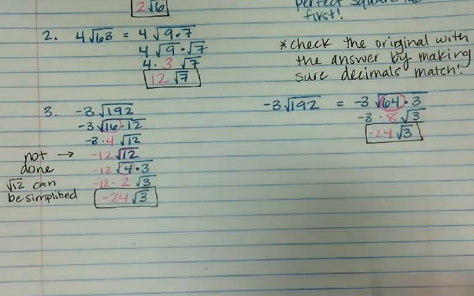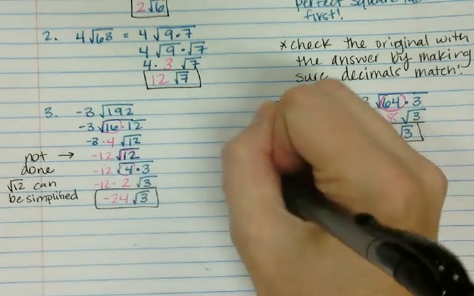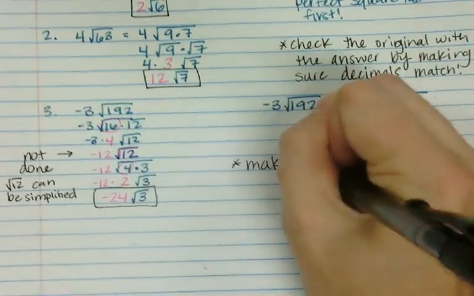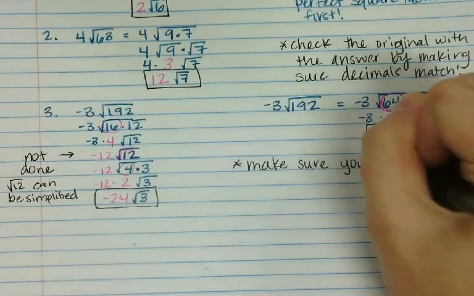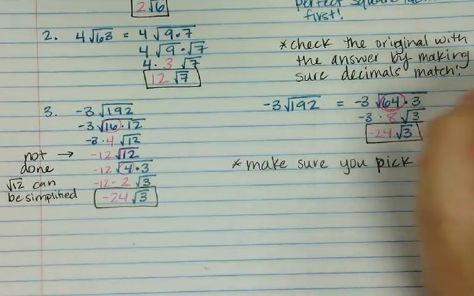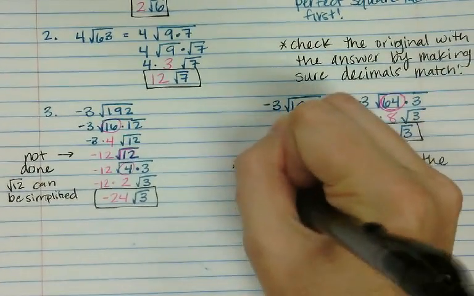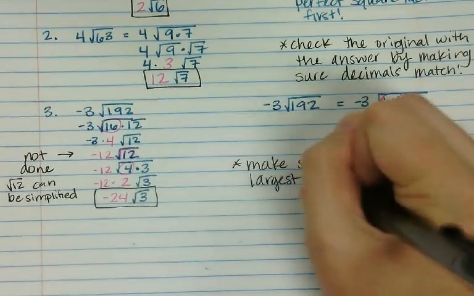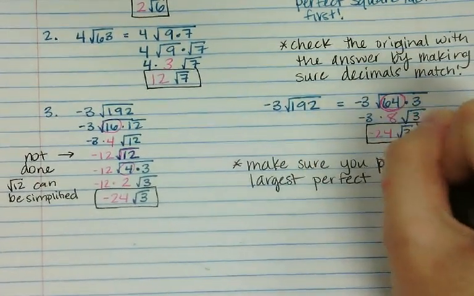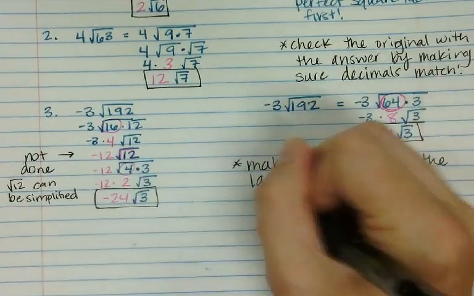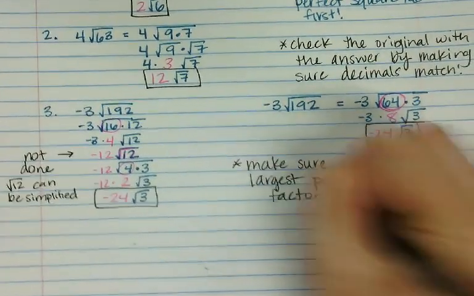So, guys, here's the thing. When you are simplifying, my recommendation is make sure you pick the largest perfect square factor. All right? The largest perfect square factor.